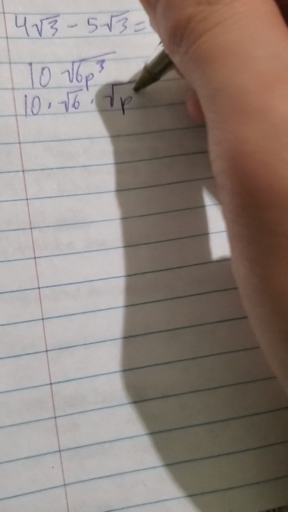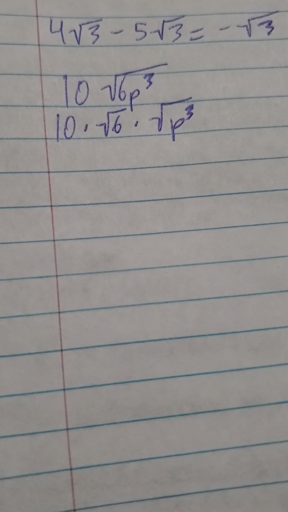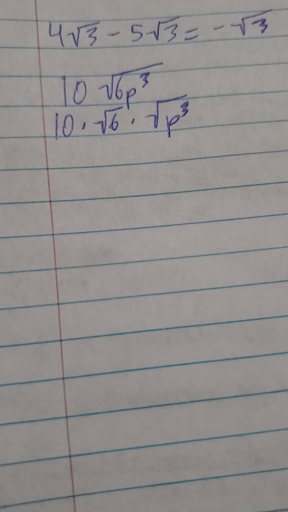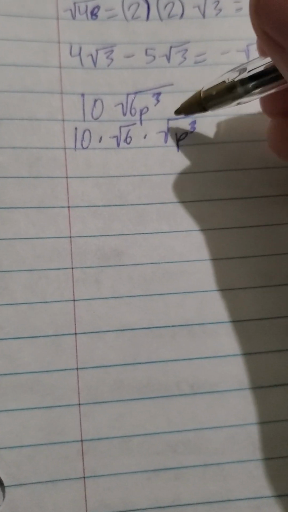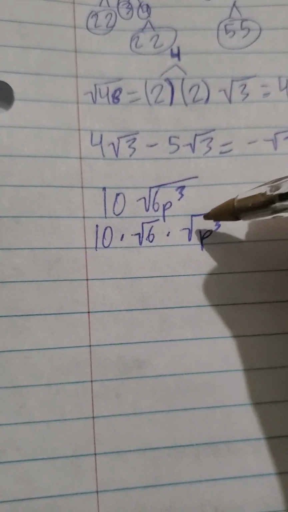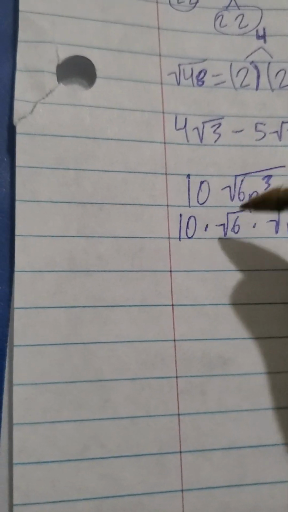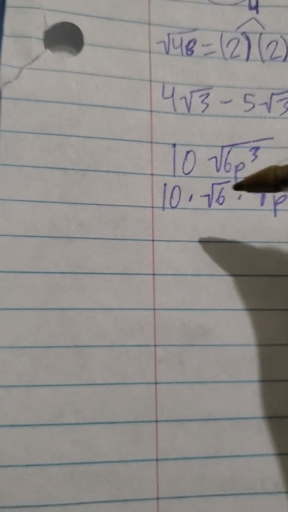Let's do this way. 10 times root 6 times root p cubed. So let's take our p cubed. As for this root 6, spoiler alert, that's going to stay as a root 6.